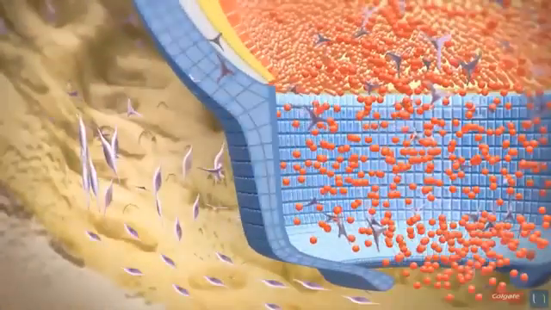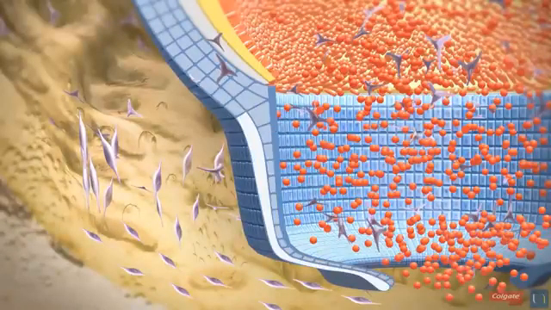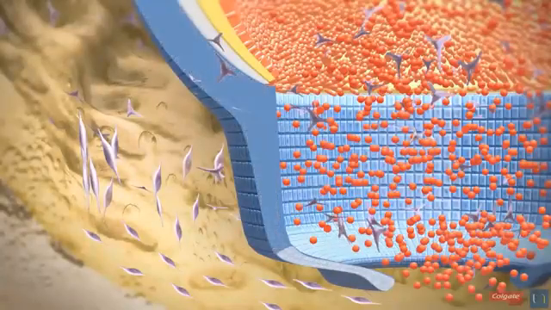Hertwig's epithelial root sheath is a bilayered cellular structure composed of an inner epithelial layer facing the dental papilla and an outer epithelial layer facing the dental follicle. The apical bent portion of the sheath is named epithelial diaphragm. Its role is to induce the radicular dentinogenesis.